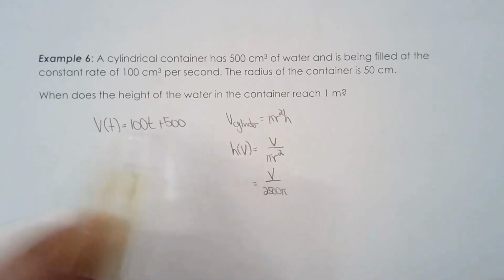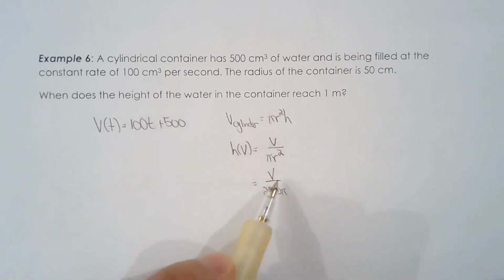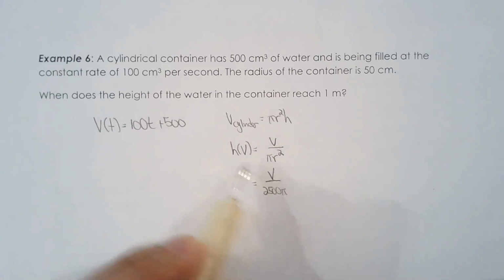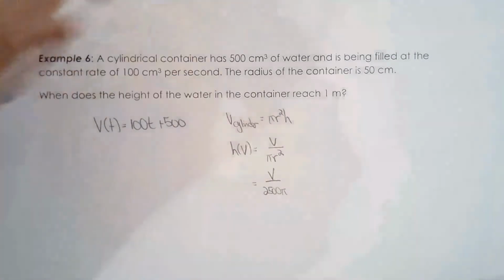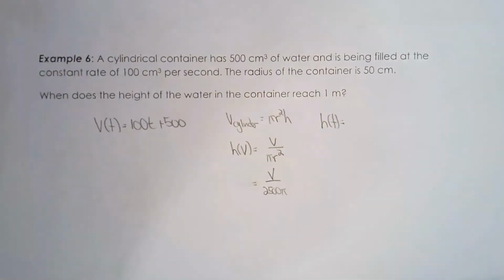That's the power of nesting this function inside H of V. Therefore, the height as a function of time is 100t plus 500 over 2500 pi.